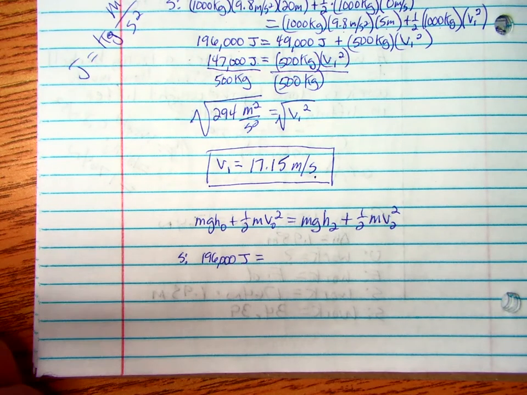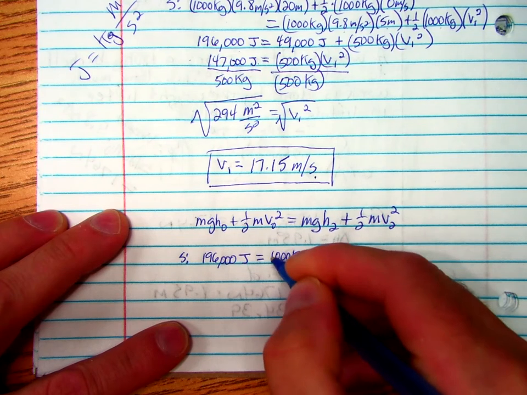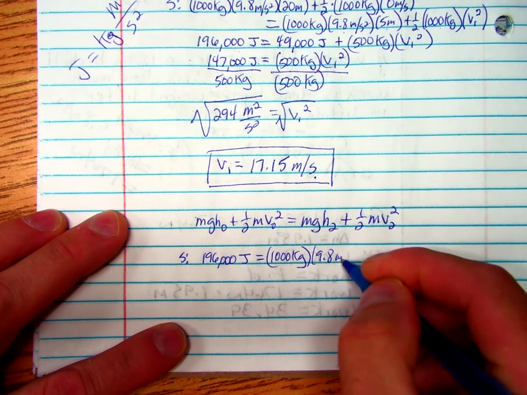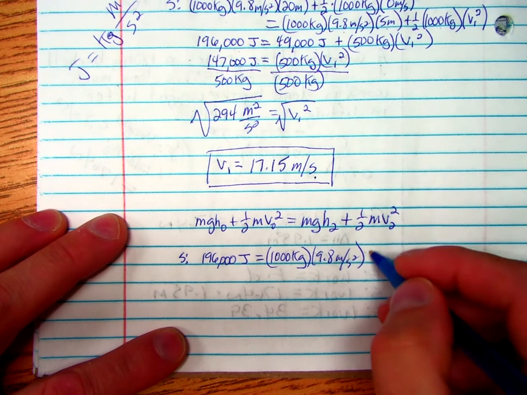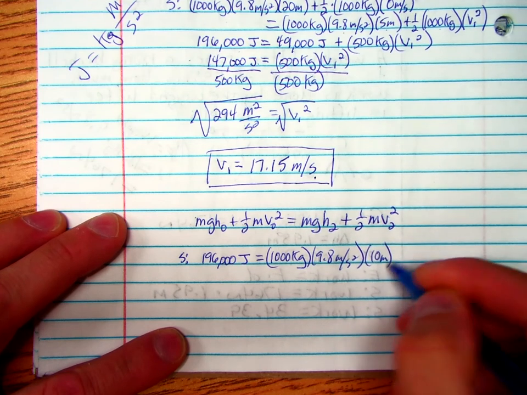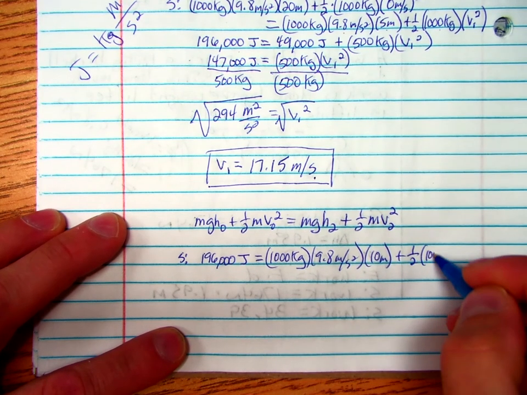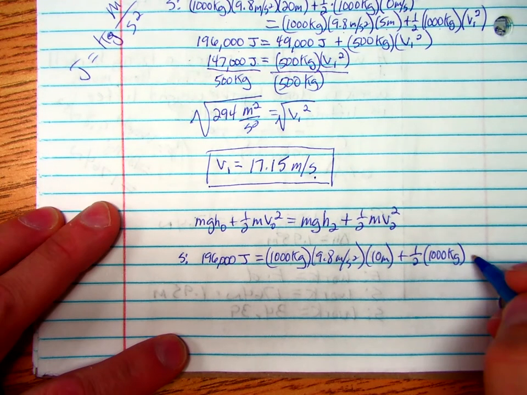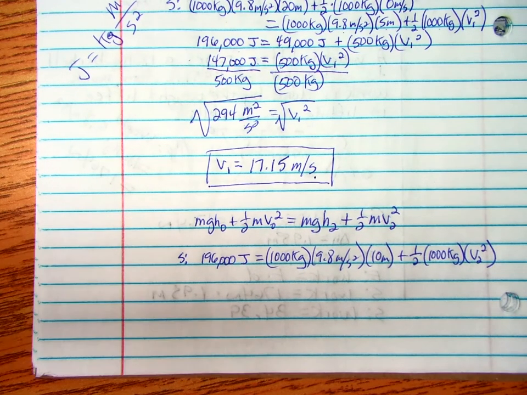And that's equal to 1,000 kilograms times 9.8 meters per second squared times the height, which is 10 meters, plus 1/2 times the mass times the velocity at position 2 squared.